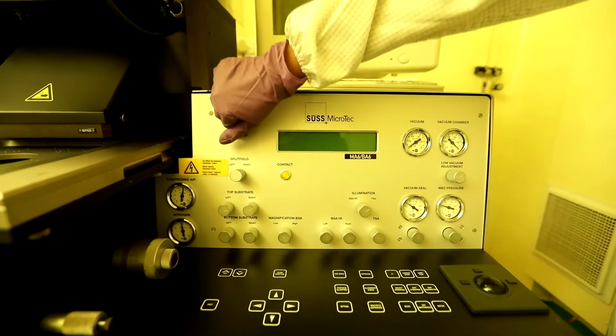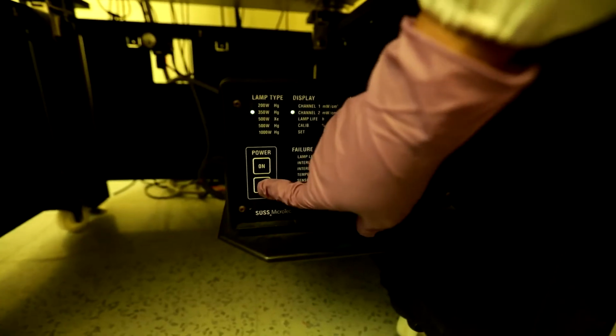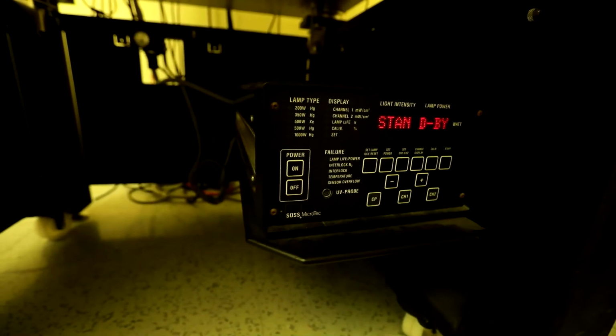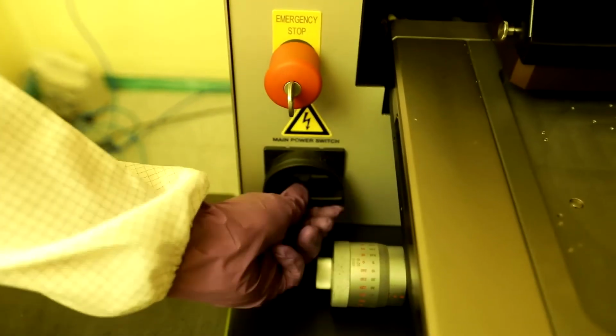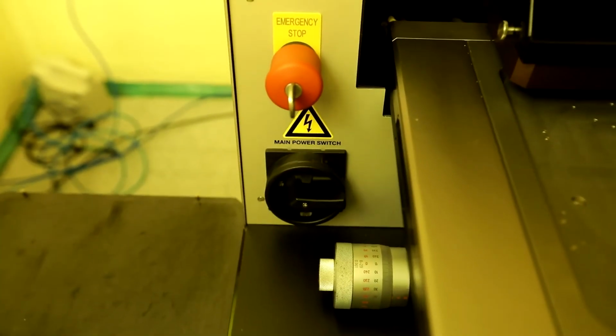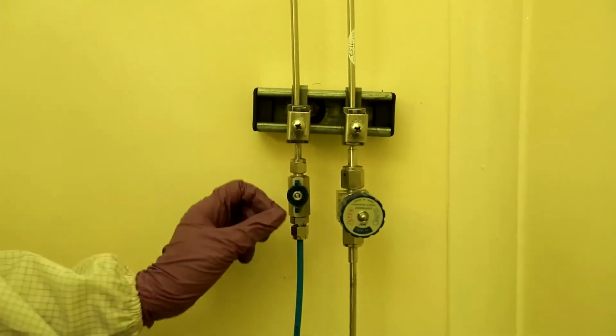Switch off the machine by turning off the display, that is the green knob. Switch off the UV source lamp by pressing Off button. Wait for the lamp to cool down. Switch off power knob, that is the black knob, and 2 back side switches. Close nitrogen valve.